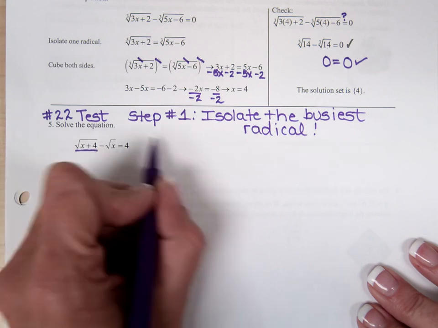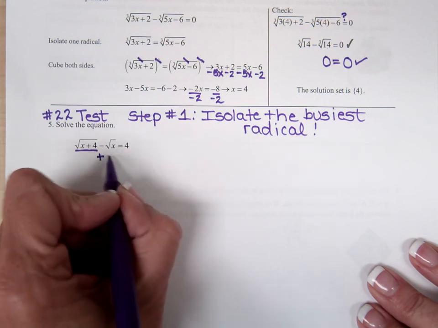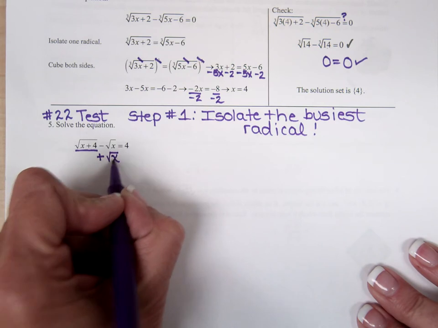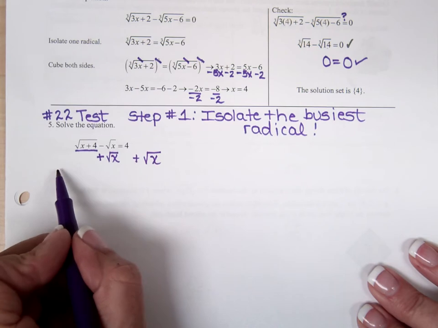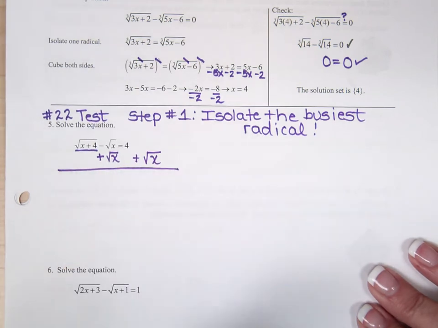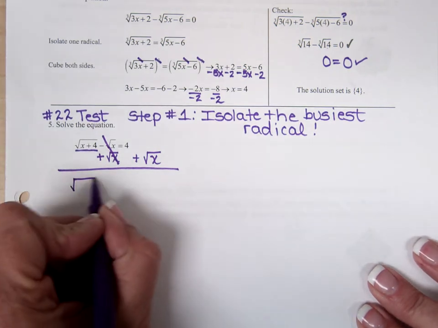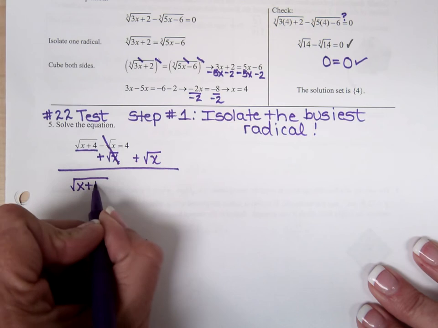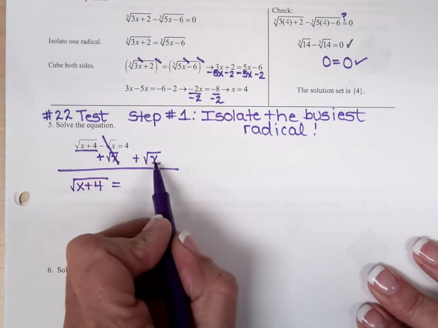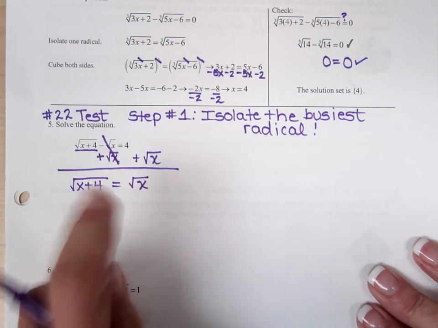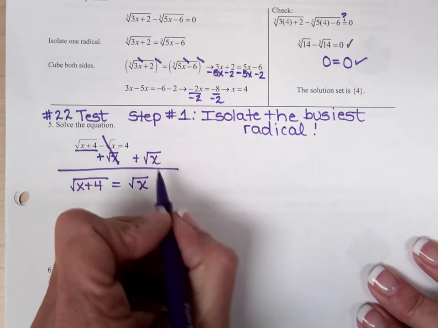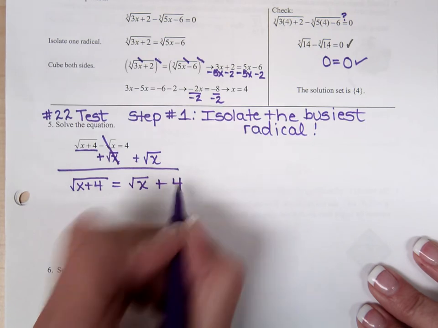To cross the equal sign, we have to do the opposite, so we would add radical x. Now don't put it underneath the 4, because it's not a like term with the 4, so write it out behind it. The opposites cancel. That's the whole reason we did that. And we end up with square root x plus 4 equals, I like my x term first, so I'm going to write square root x, and it's positive, and the 4 is positive as well, so plus 4.